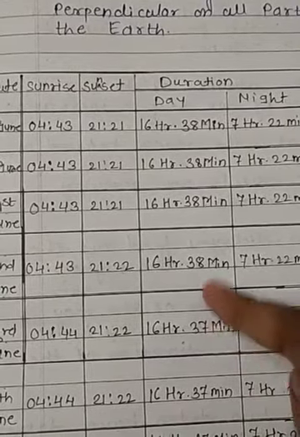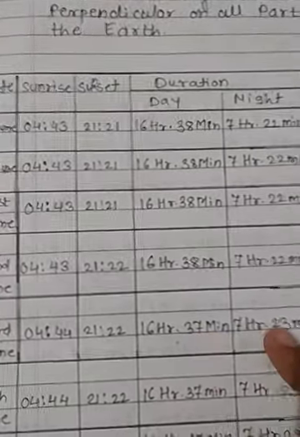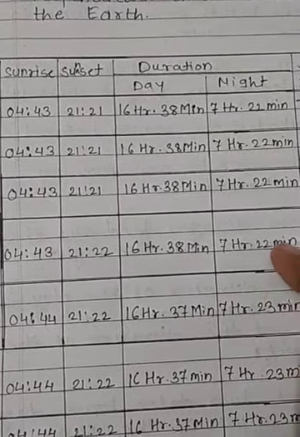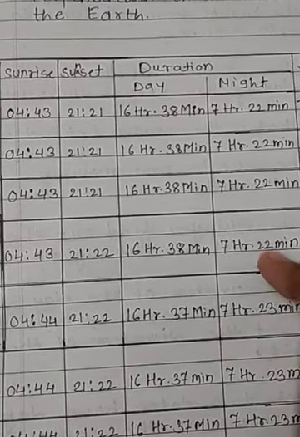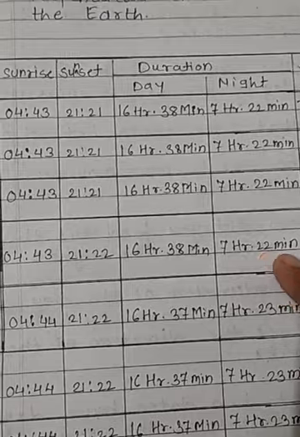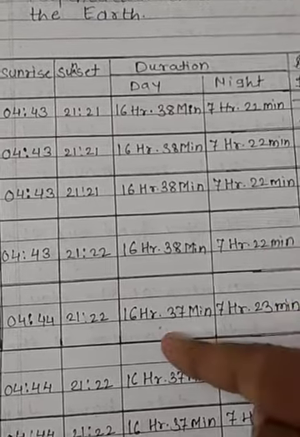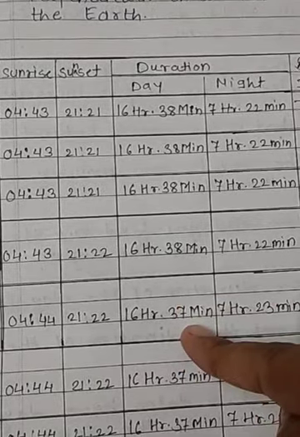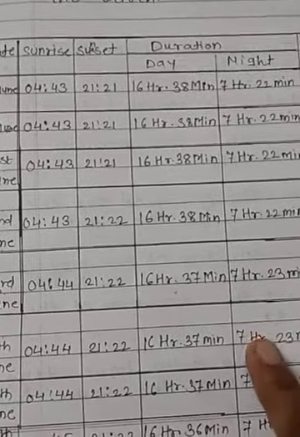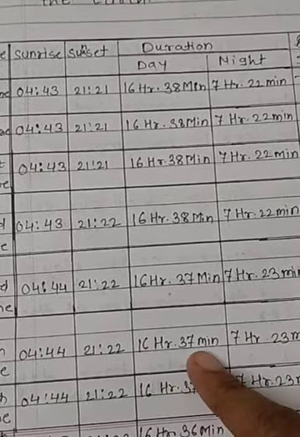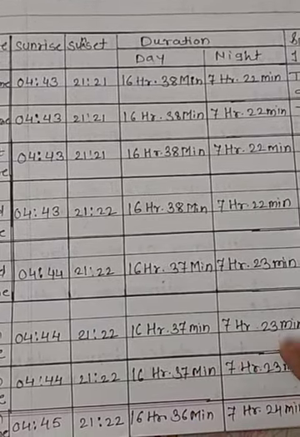That means 1 minute was decreased in the daytime. At the same time, 1 minute is increased in the night time, that is 7 hours 23 minutes. But before that 7 hours 22 minutes. That means 1 minute was increasing here. At the same time 1 minute is decreasing here. Day and night time. If we move towards 24th of June, 16 hours 37 minutes. Here also 7 hours 23 minutes.